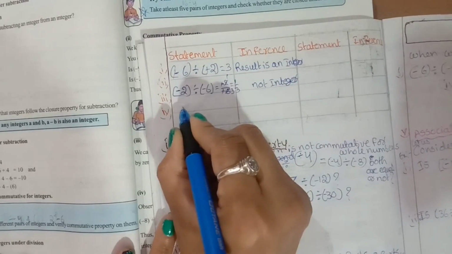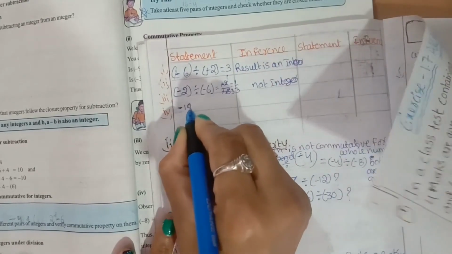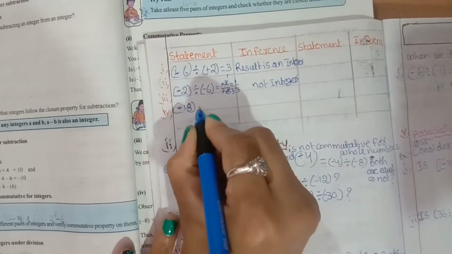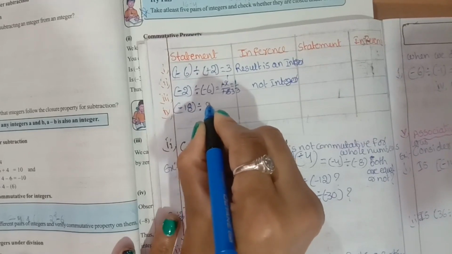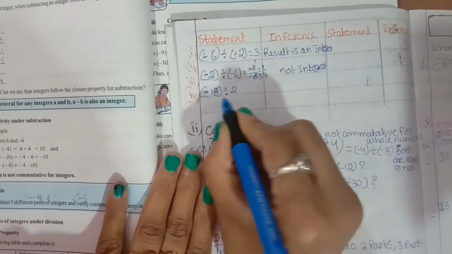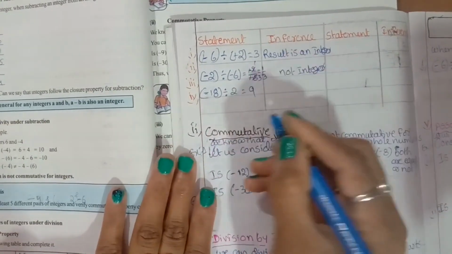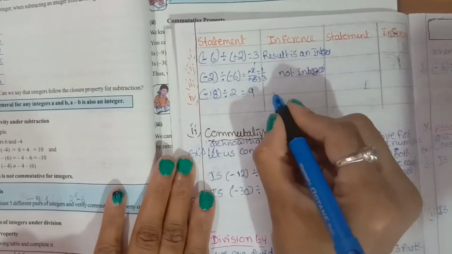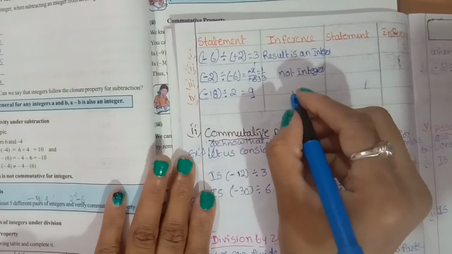Let us take other examples. For example, 18 divided by 2. 18 by 2 is 9. Is the result an integer? Yes, 9 is an integer.